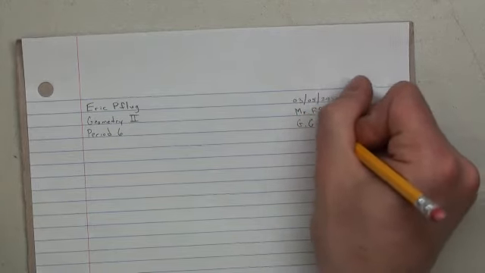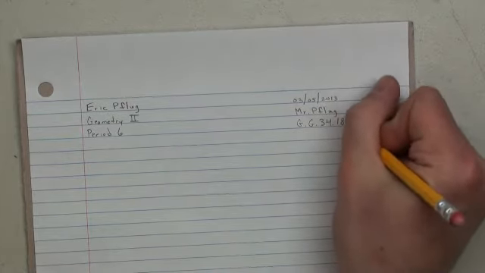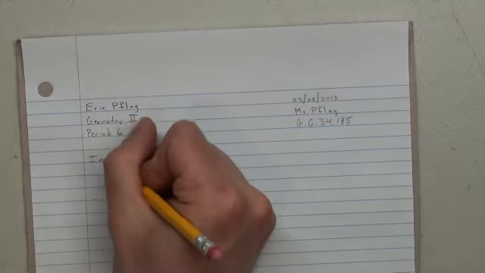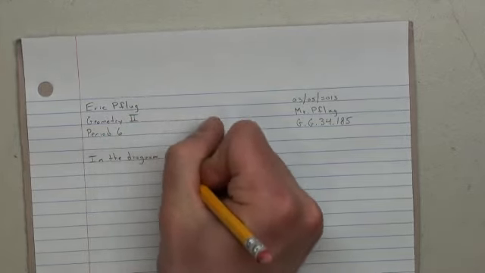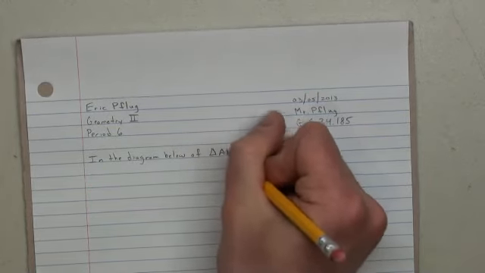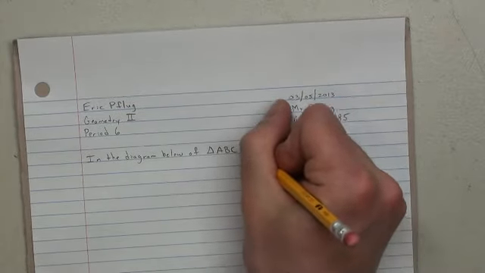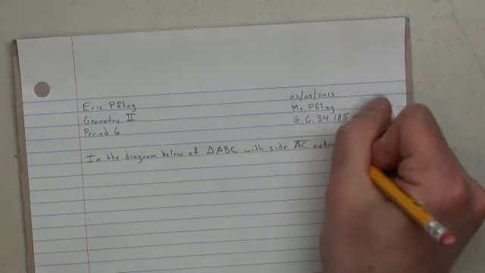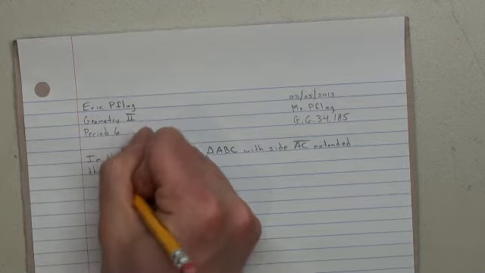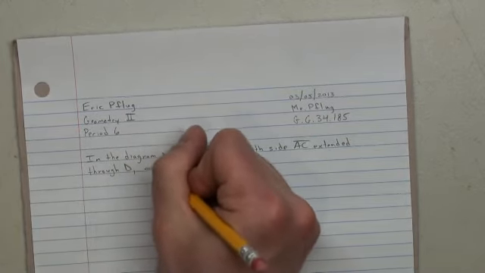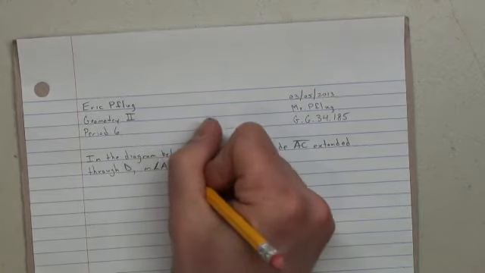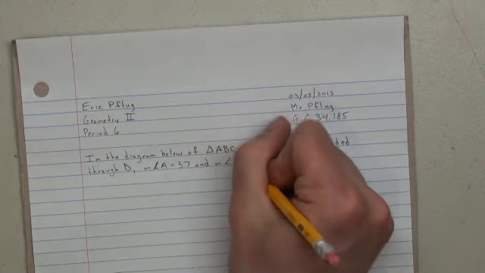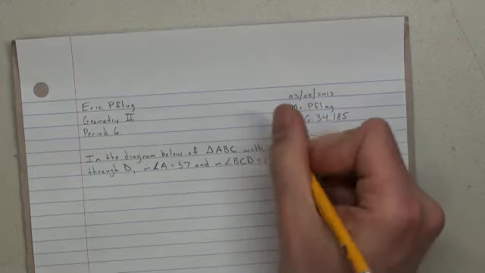This is G.G.34.185. Okay. In the diagram below of triangle ABC, with side AC extended through D, the measure of angle A equals 37, and the measure of angle BCD equals 117.